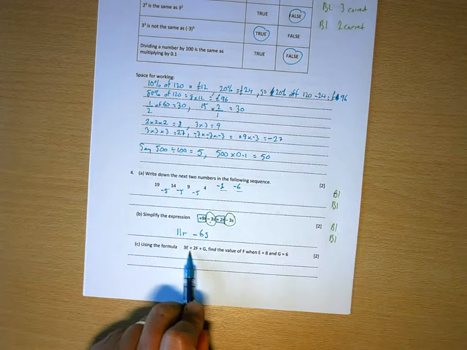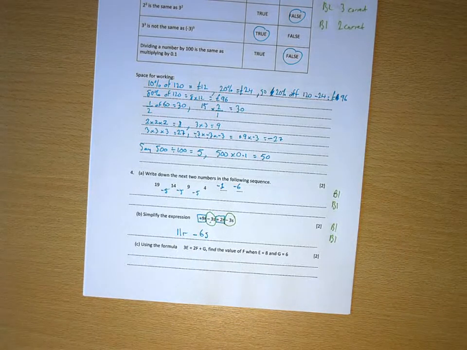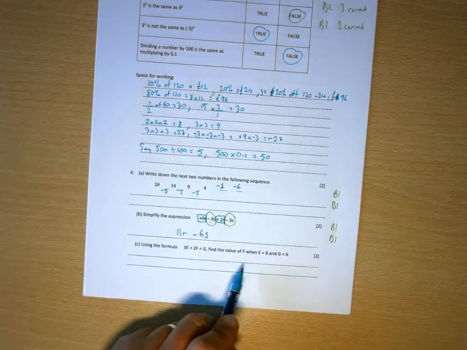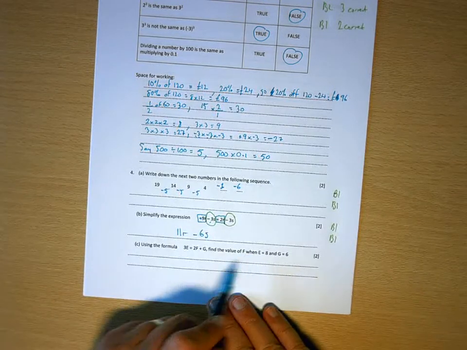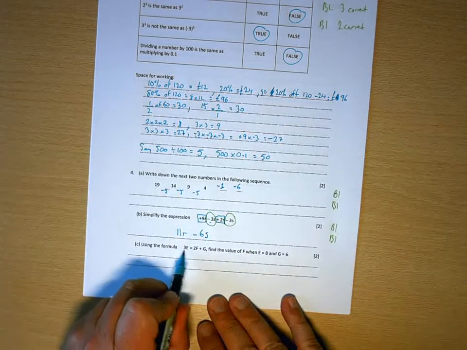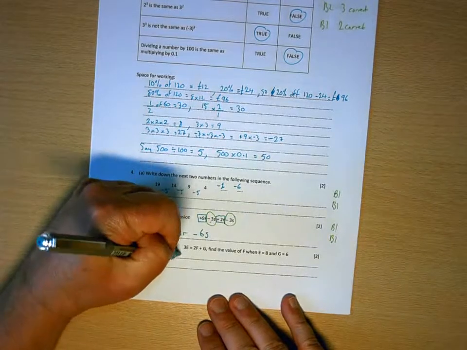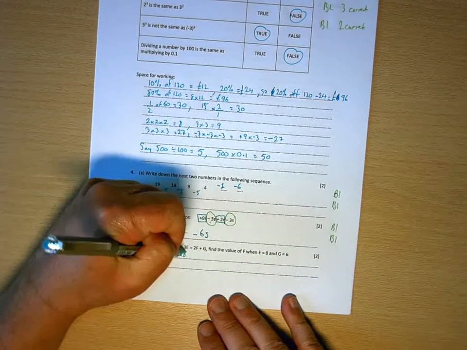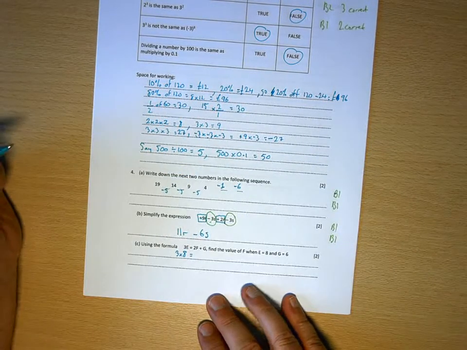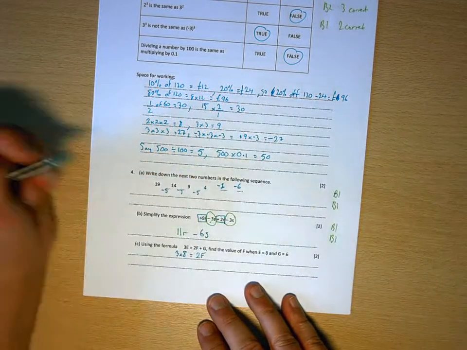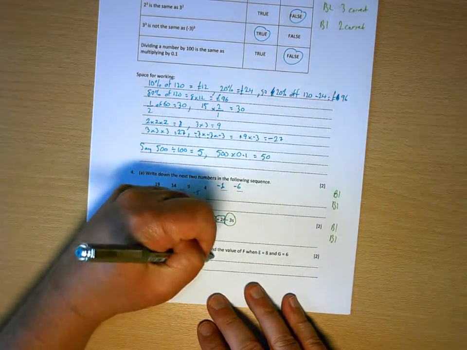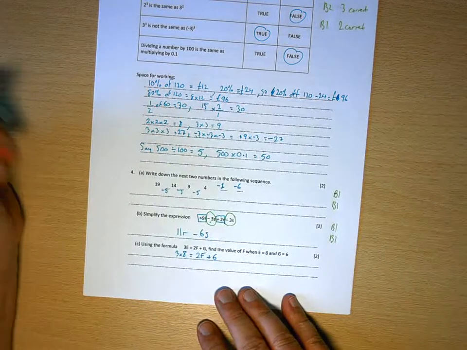So in algebra we don't write the multiply, but as soon as we get rid of the algebra and we're into arithmetic, the times the multiply comes back in. So 3e is 3 times 8. 2f, we don't know f, so we keep that as it is, and g is 6.